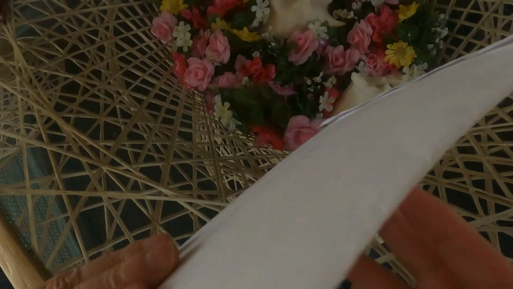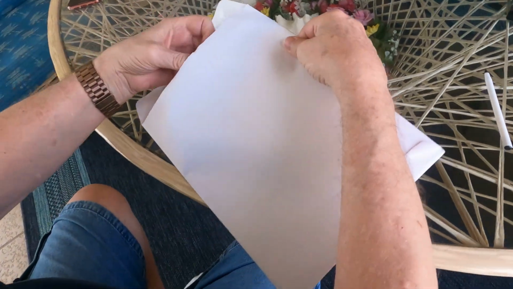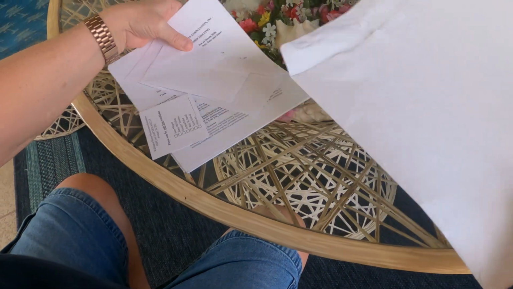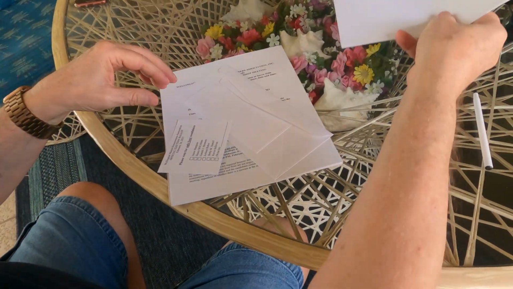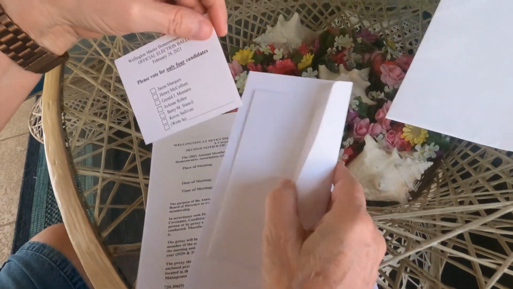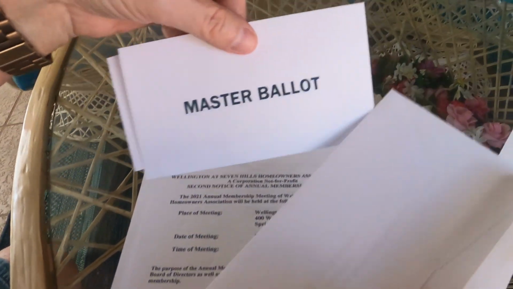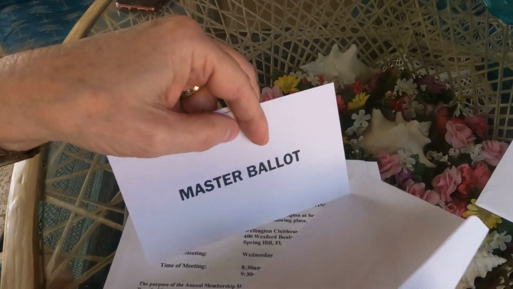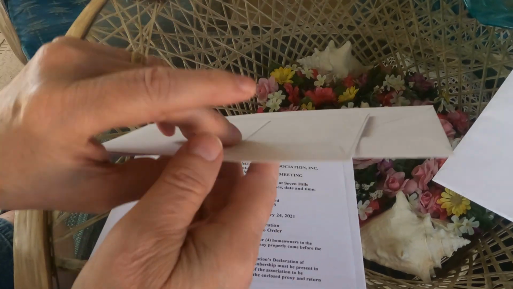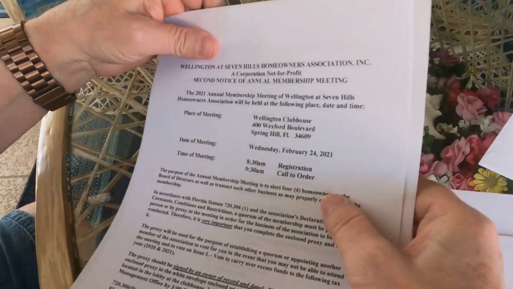All right, we're doing this video so that everybody can see exactly what's involved in dealing with the paperwork for the election. Take this out and you're faced with some choices over here. You got this little ballot, which is the ballot for candidates, and you got a little envelope in which that eventually is going to go, and you got a bigger envelope which is going to take care of the proxy. Let's put these aside for just a minute and look through this packet.